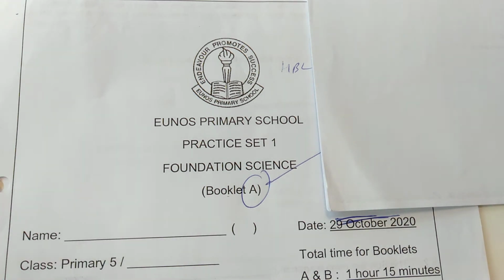Now in this video, we will be going through the Eunos Primary School Practice Set 1 for Foundation Science. So if you are a standard student, you can still use this for a quick revision. If you are a foundation student, of course get ready to pause the video at the questions, try it on your own before you hear and listen to the explanation.